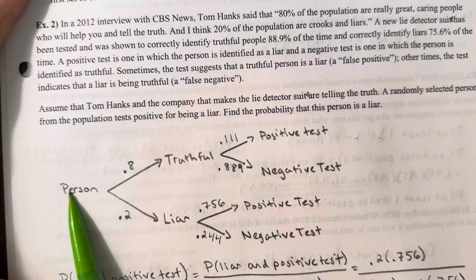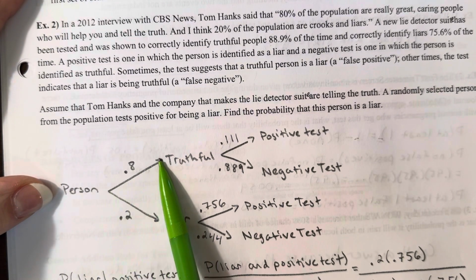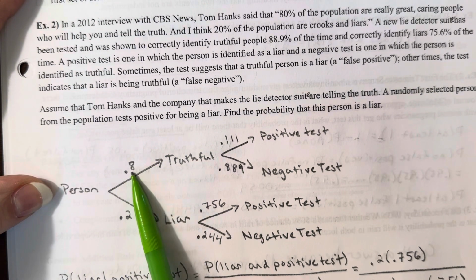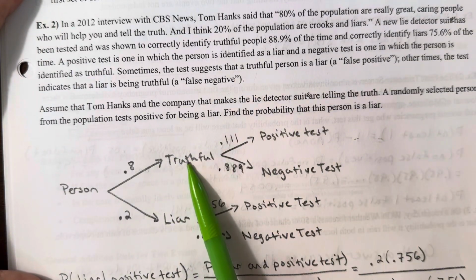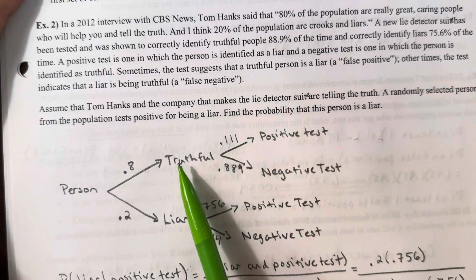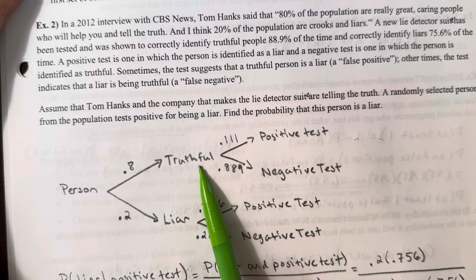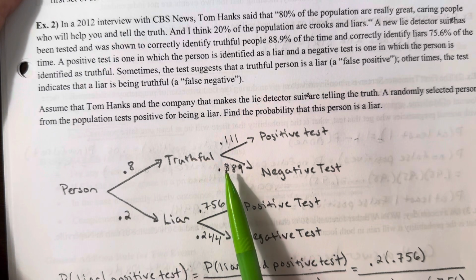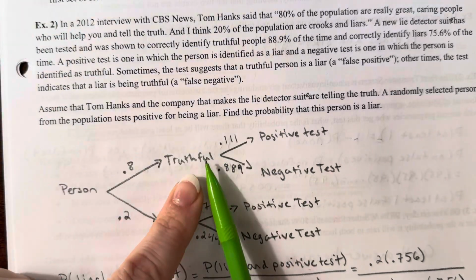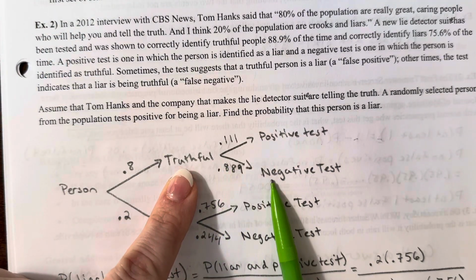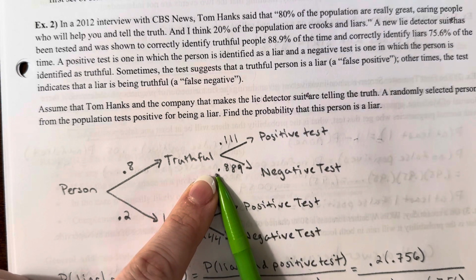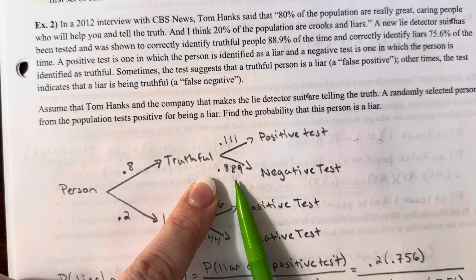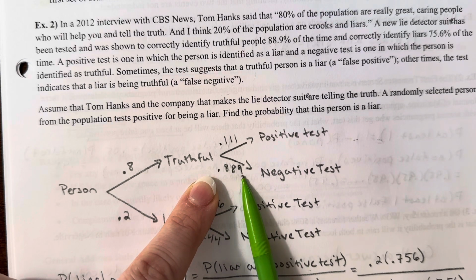So we randomly select a person, and they're either going to be truthful or a liar. Now, Tom Hanks said that 80% of people are truthful, 20% of people are liars. So we're going to put 0.8 for truthful, 0.2 for liar. Now, of the truthful people, this company says that they're going to correctly identify truthful people 88.9% of the time. Now, a truthful test result would be a negative test result. So if they're correctly identified as truthful, they're going to have a negative result, which means 0.889. 88.9% divided by 100 is 0.889 for a proportion.